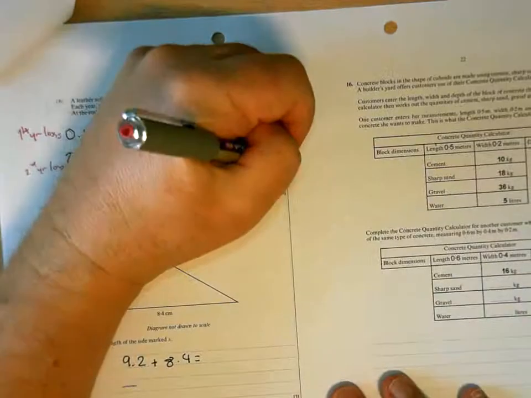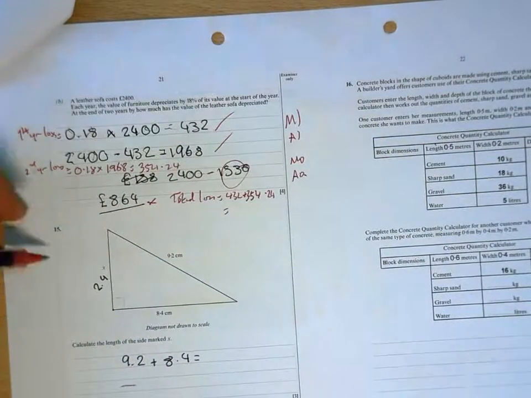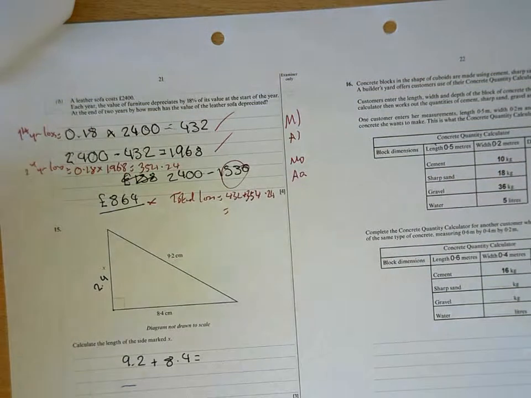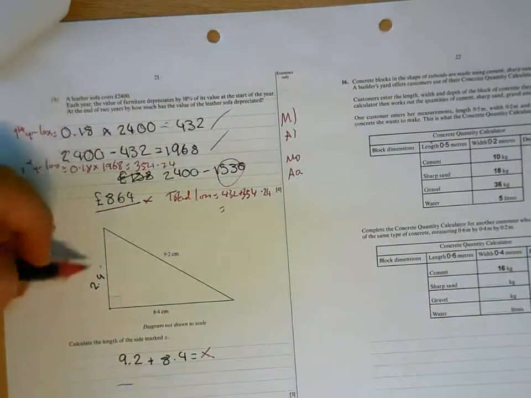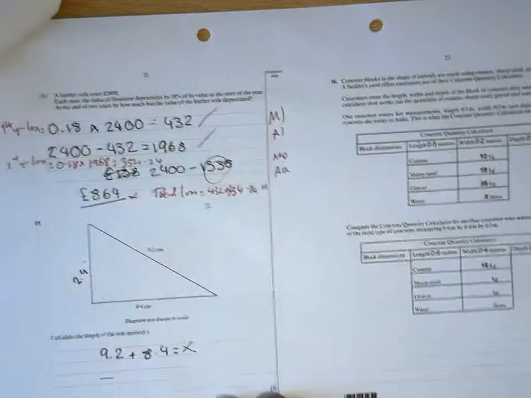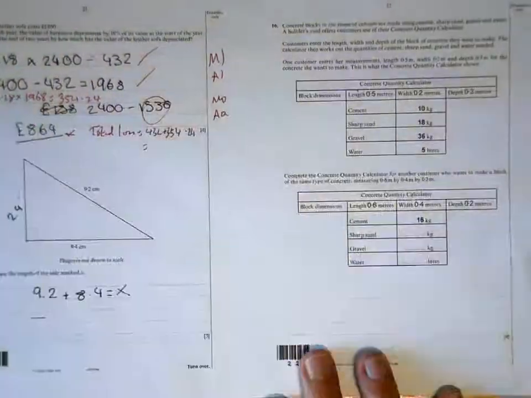Okay, so you're halfway there. You've worked it out correct for the first year, but not for the second year. That's not right. This is Pythag. We'll do some practice of that in class. So total for the page 2.